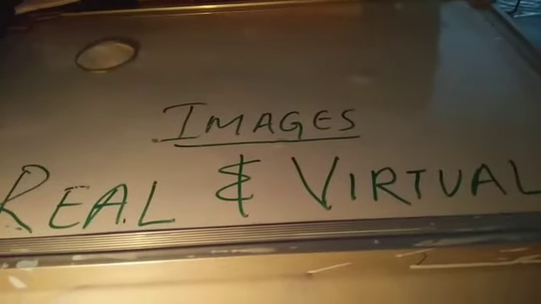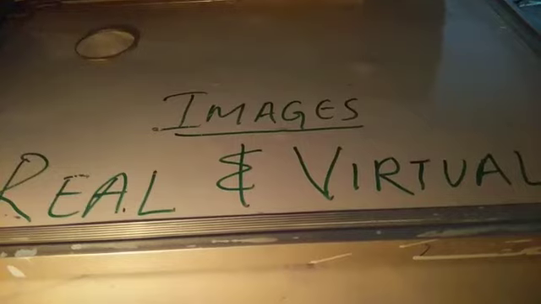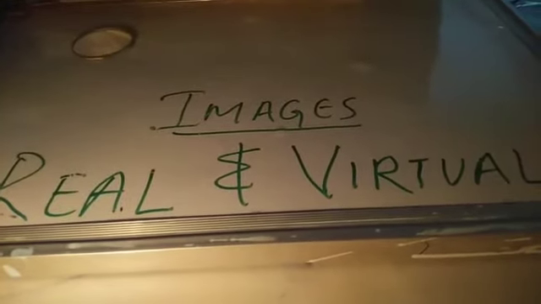The rest of the differences you can learn, but the basic ones are: first, virtual images cannot be obtained on screen and real images can be obtained on screen. Second, real images are always inverted and virtual images are always erect.